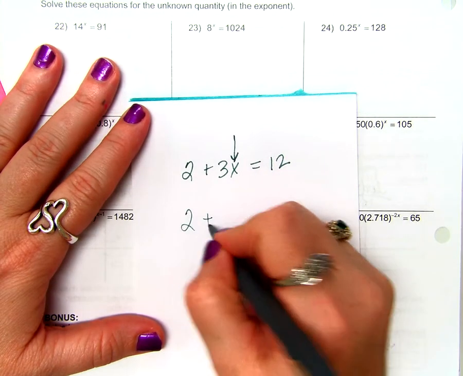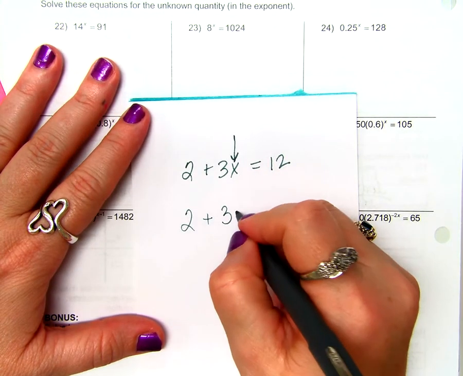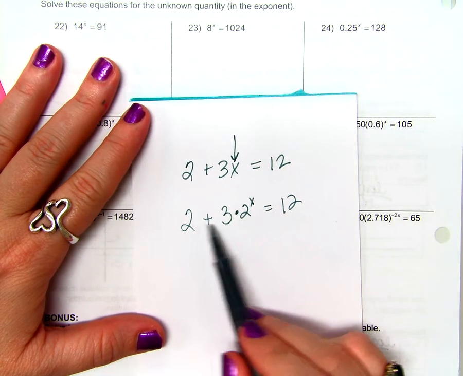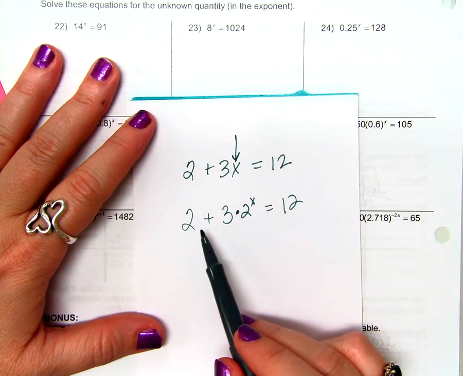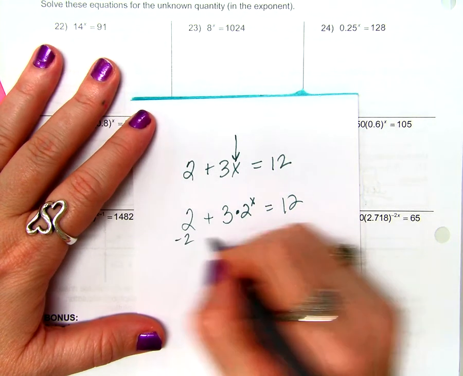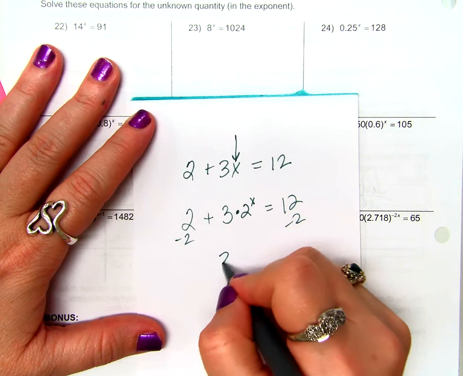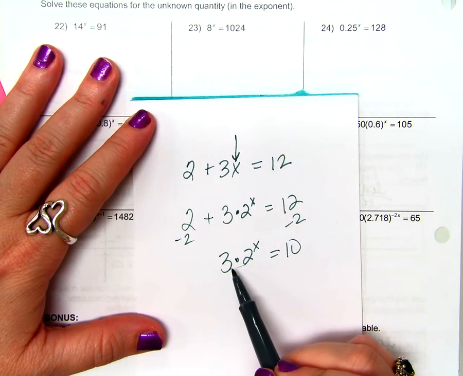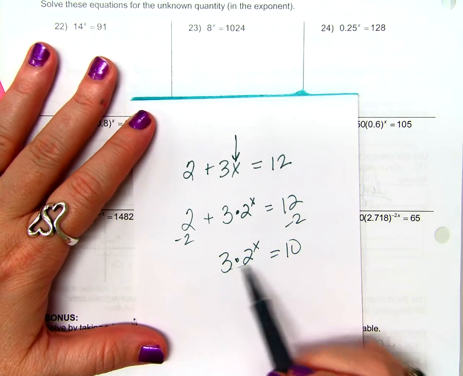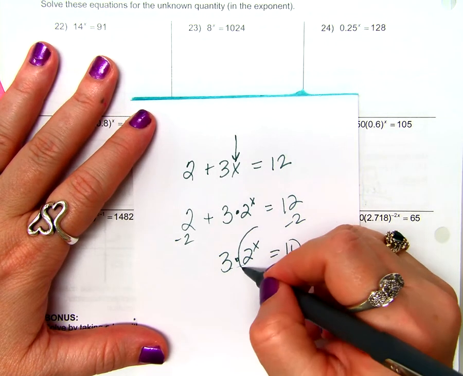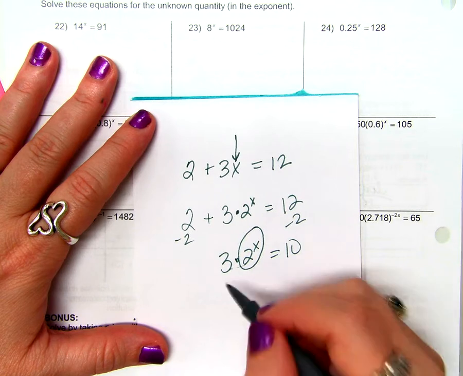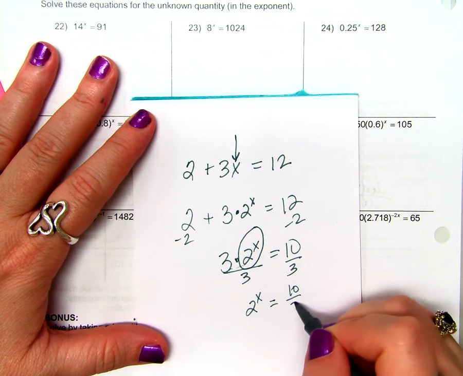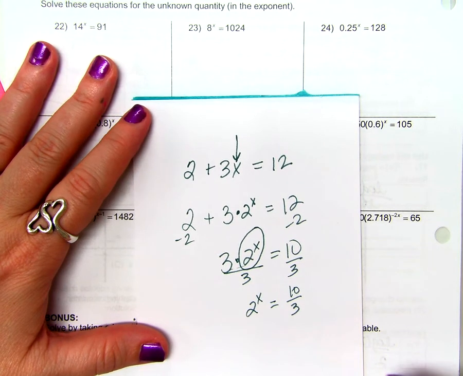What if that variable actually looks like this? Like that. Can I add the 2 and the 3, even though it looks like I can? No, I have to subtract the 2 first, don't I? Then I have 3 times 2 to the x equals 10. Now do I multiply these two? No, of course not. I'm trying to isolate this variable, which means I'm trying to isolate that whole term. So first I have to divide by 3, don't I? And so on. Fair enough?